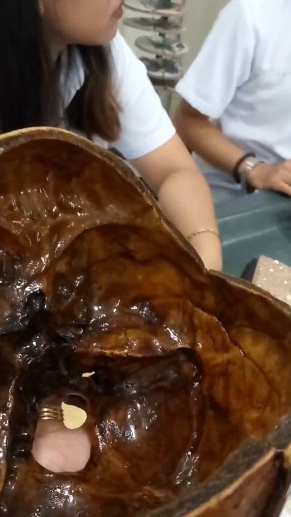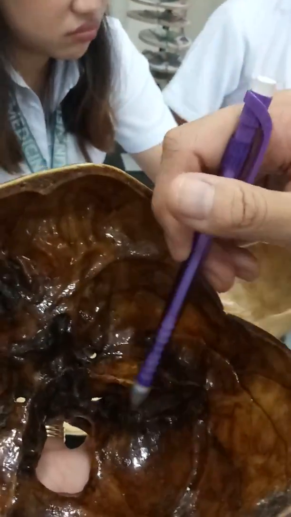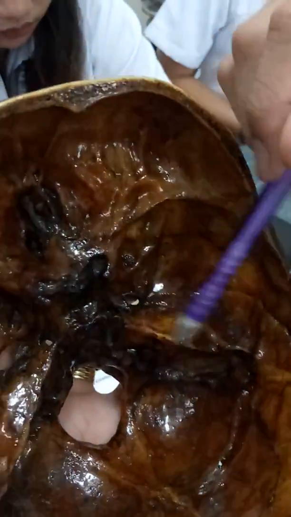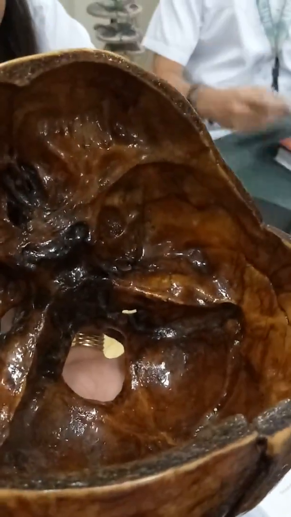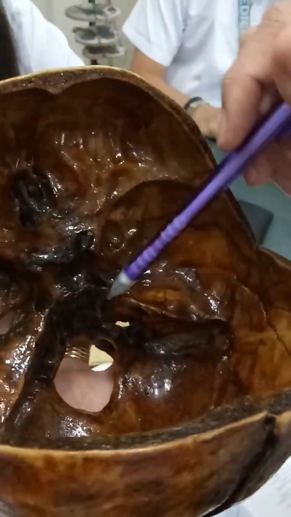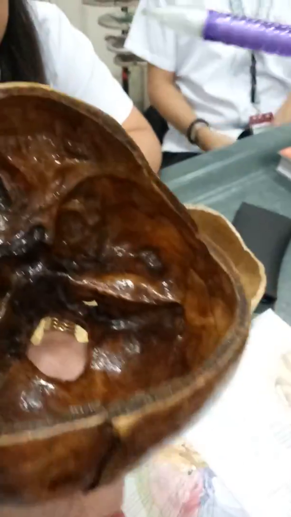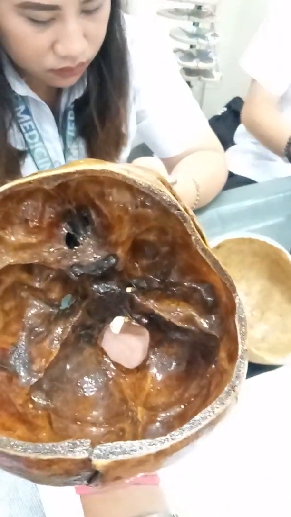Then your middle cranial fossa is from the edge of the lesser wing to the petrous part of your temporal bone. Then your posterior cranial fossa is from this petrous part, the edge, towards the occipital bone. Now you can see the boundaries.